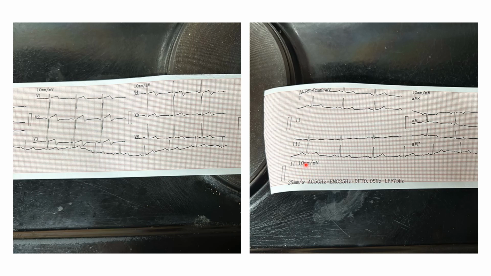And if we look at the rhythm strip, which is lead 2 in this case, sorry, that was AVF over there, just got a bit mixed up. His machine had actually recorded it a bit slanted, so that's probably why we've got it the way that we have. So we can see that we've got a normal P wave over there.